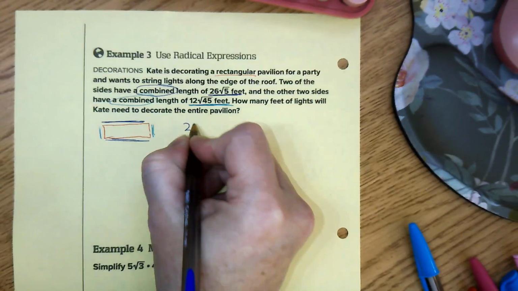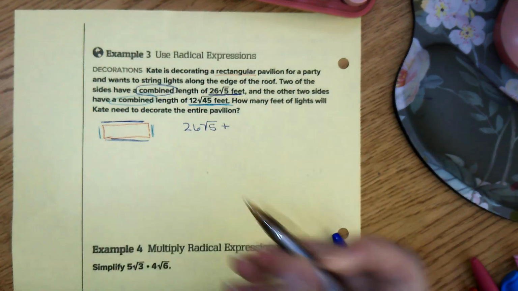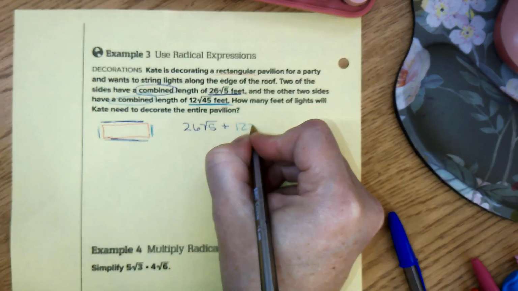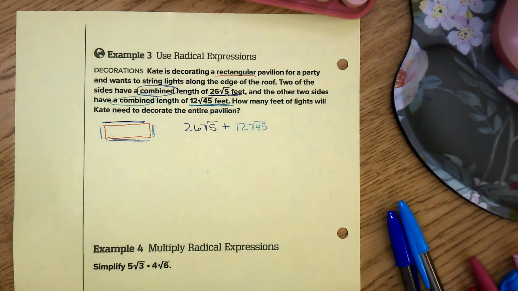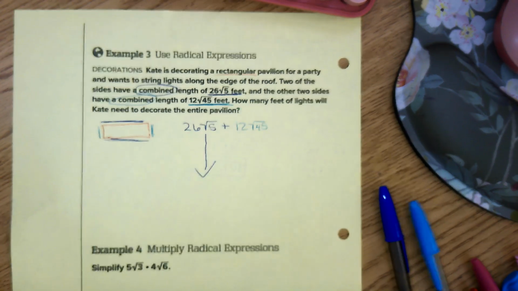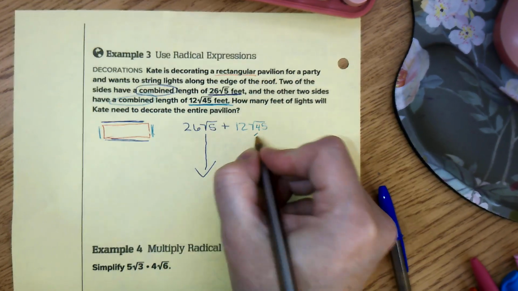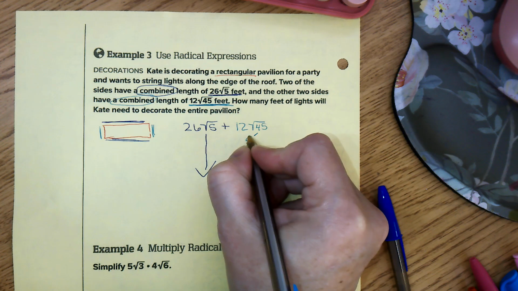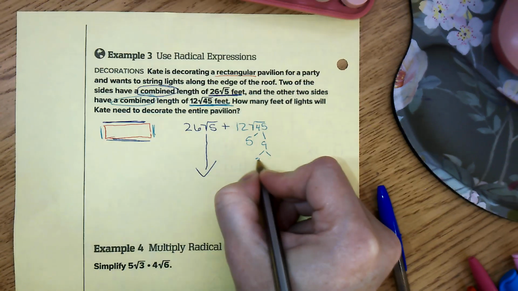So we've got 26 square root of 5, and we're adding 12 square root of 45. Can we get the square root of 5 any lower? No, we can't, so we're just going to bring that down. But 45 we can. 45 is 5 times 9, and then 9 breaks into 3 and 3.